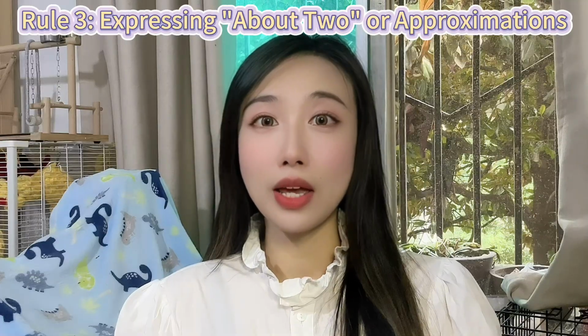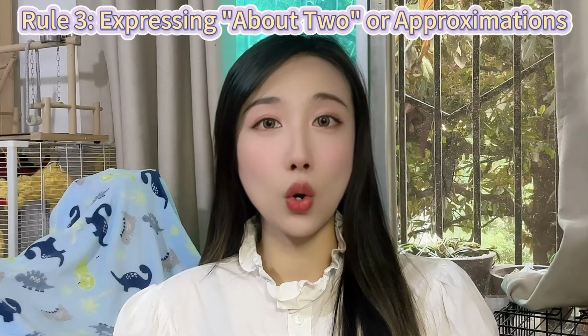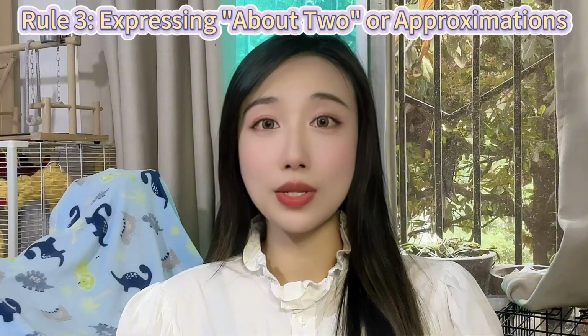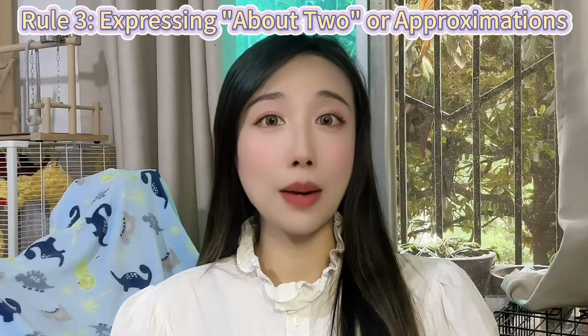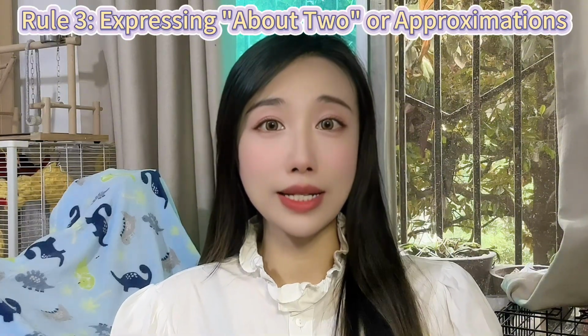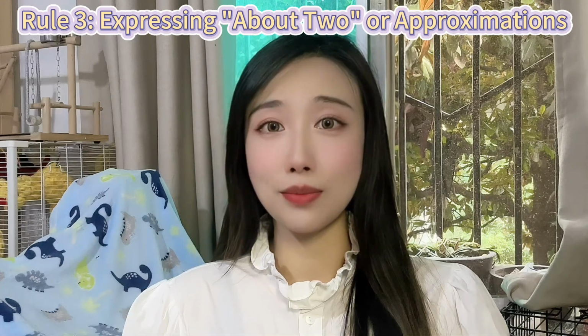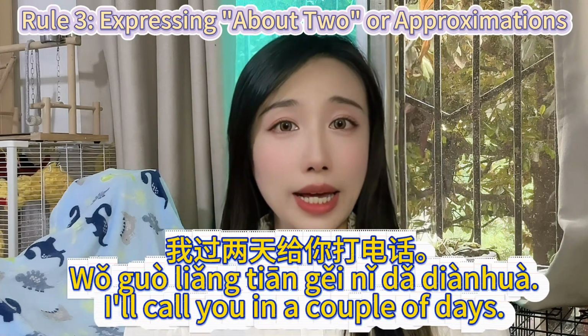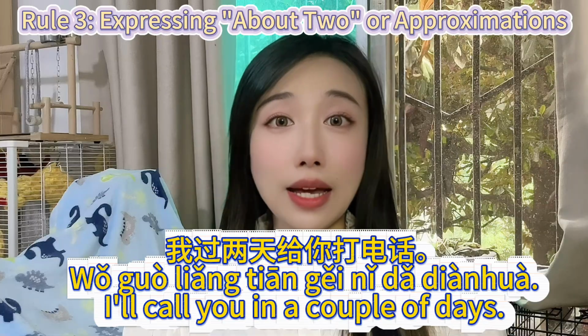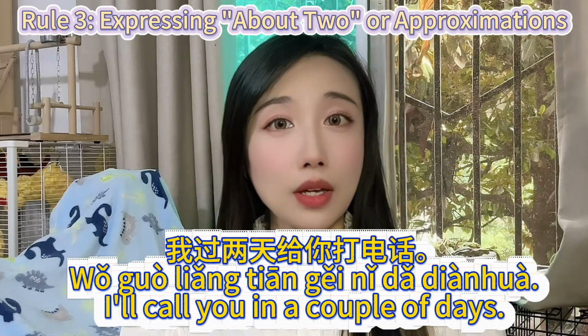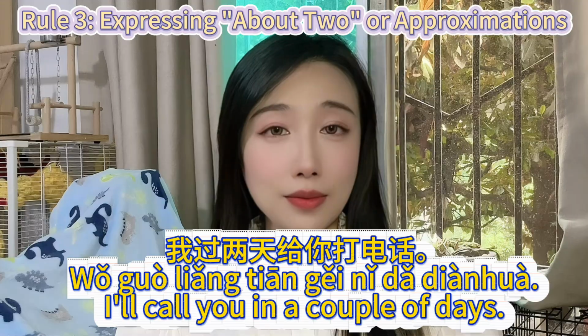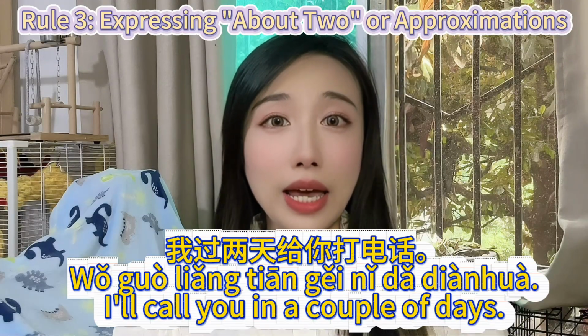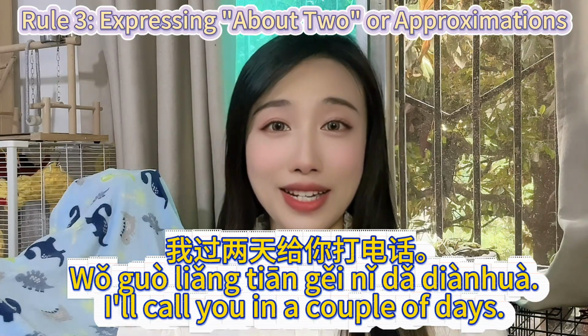Rule 3. Expressing approximations. Use 两 when you mean a couple of or a few, not exactly two. For example, 我过两天给你打电话. I'll call you in a couple of days. It doesn't necessarily mean exactly 48 hours later.